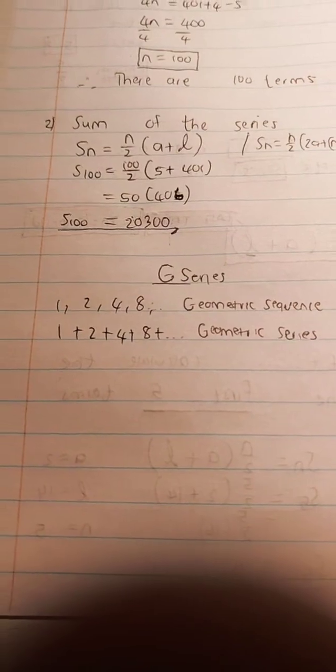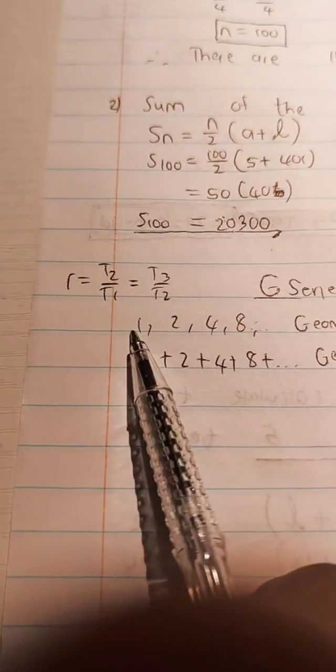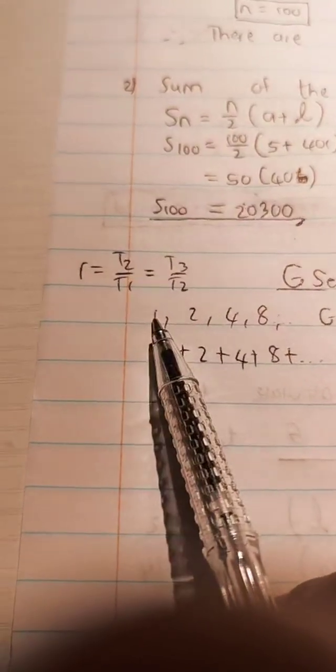So, with this geometric series that we are talking about, Nolu, how do we find the constant ratio? We find it by dividing term 2 by term 1. 2 divided by 1 gives us 2.